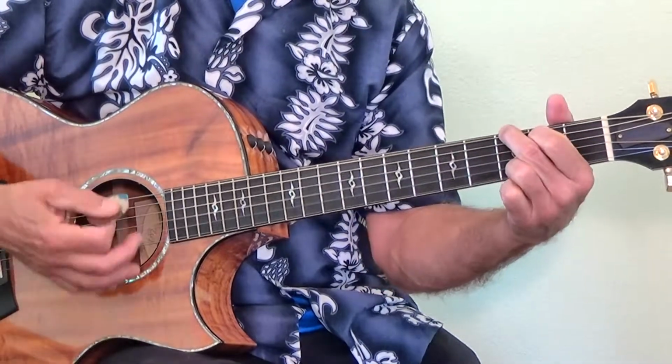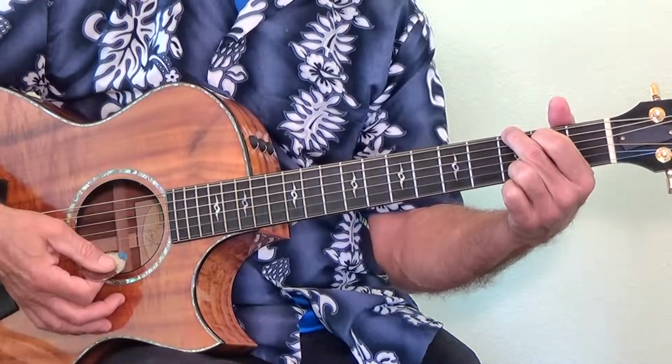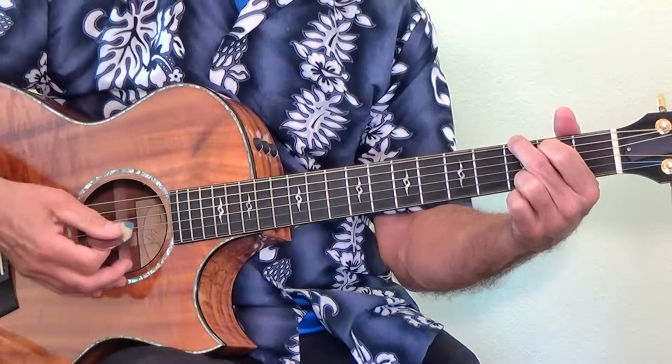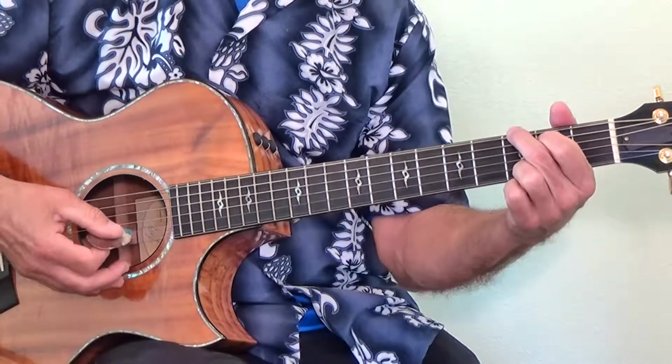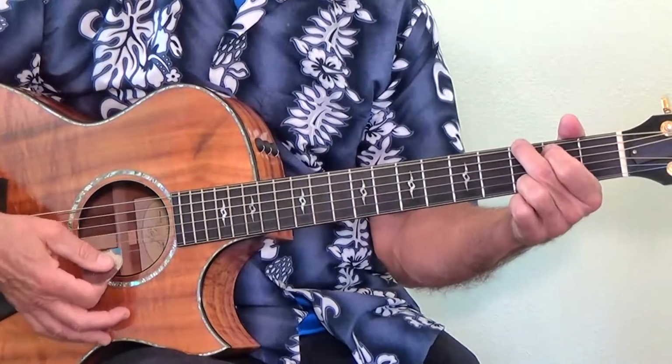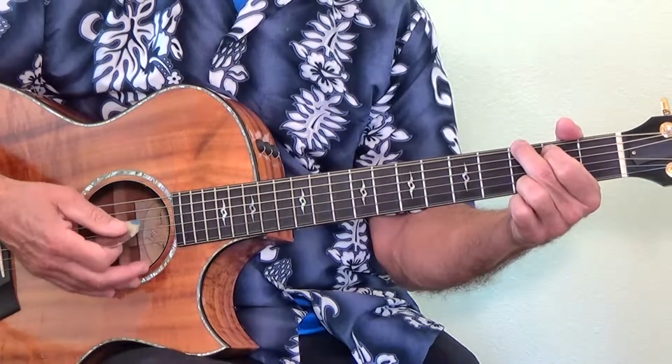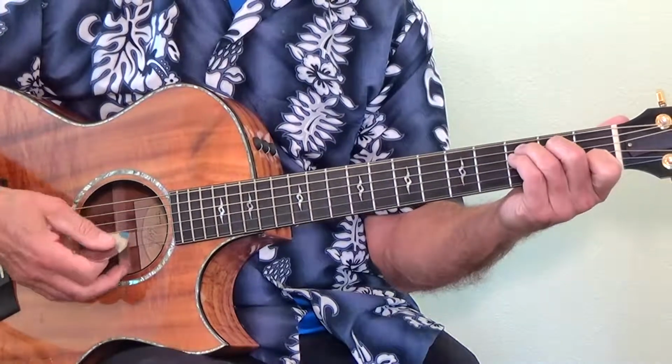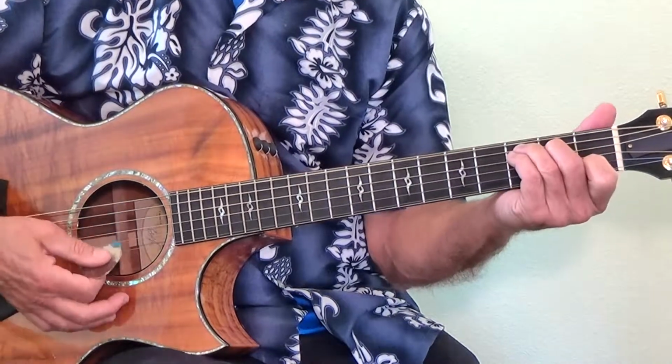Alright, and then back. That's your setup chord. Okay? And that's how you play the first 2 phrases in the song. There are several phrases, of course. And now we have the structure of those phrases. Just the chord structure alone.